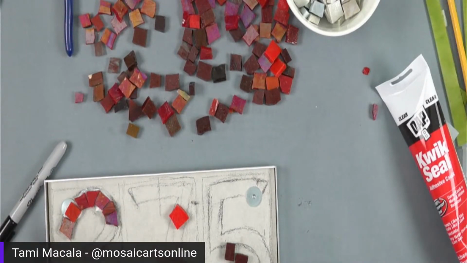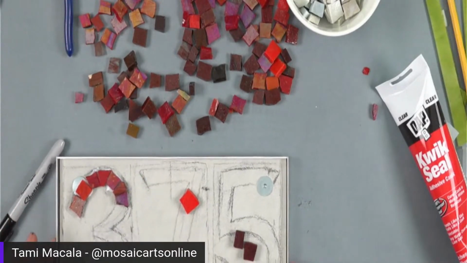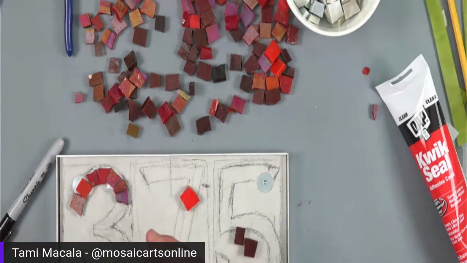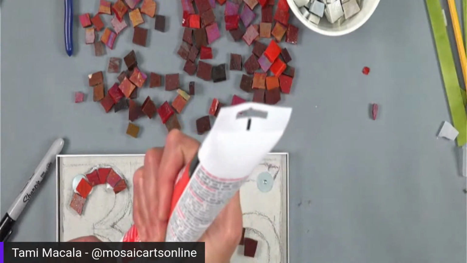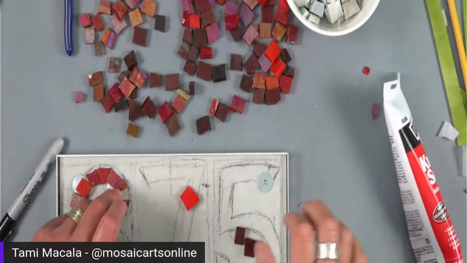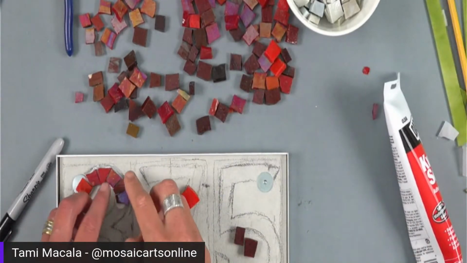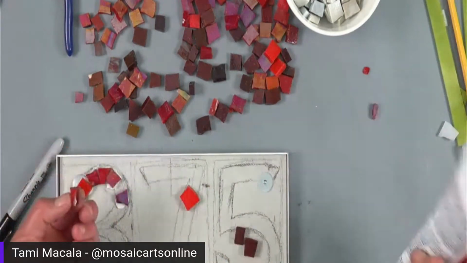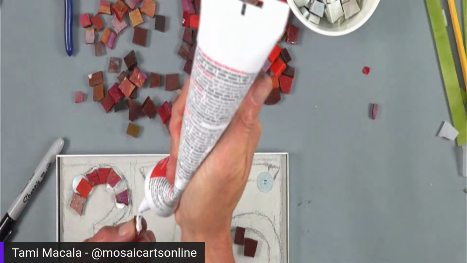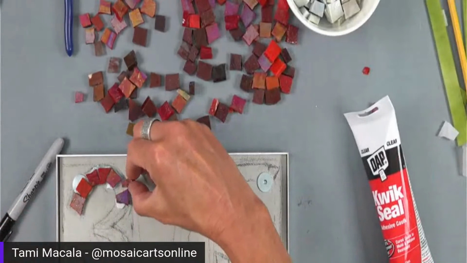And the idea is that you want that really cohesive spacing, what we call interstices. Interstices are the space between the tiles, and that is as important as the tiles themselves. Oh, this one didn't get glue. Talking and teaching while working.